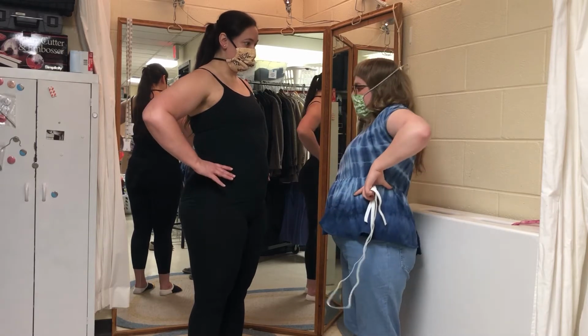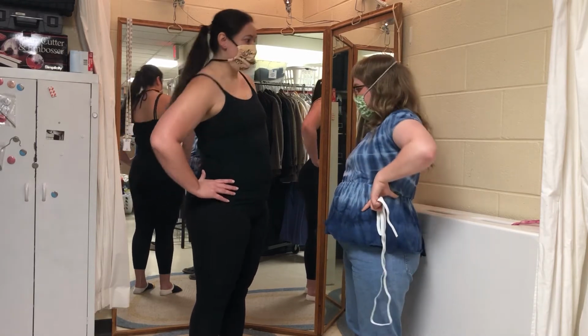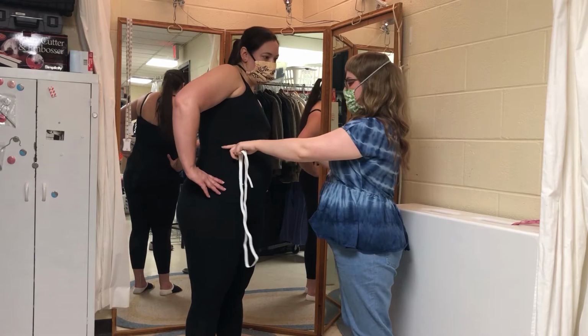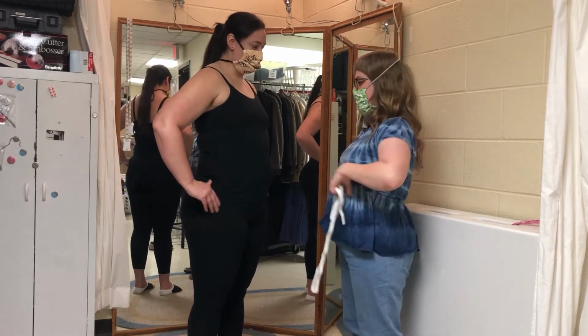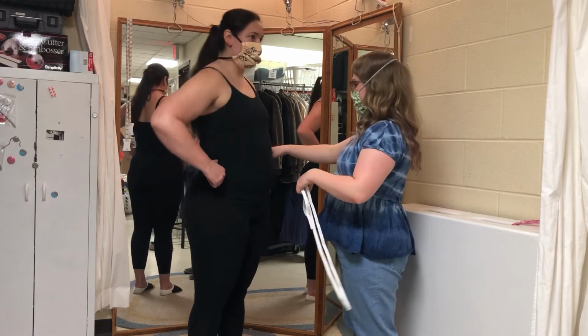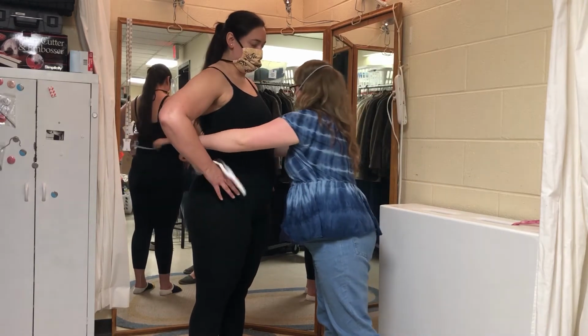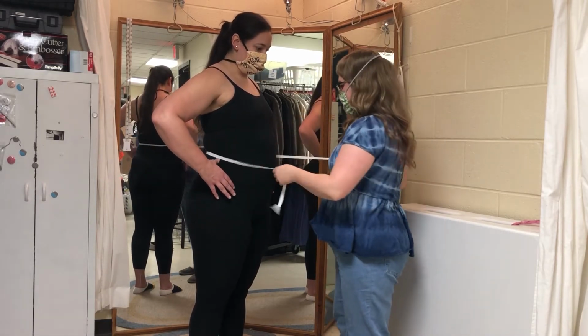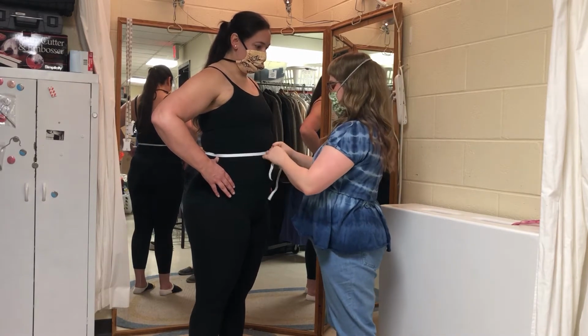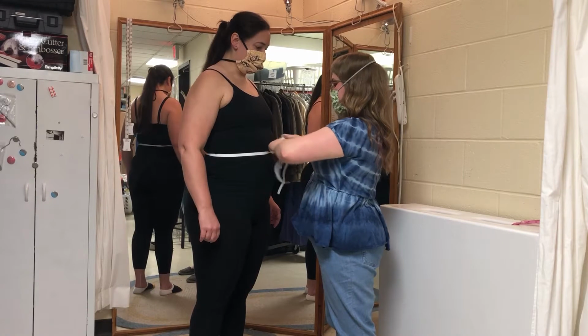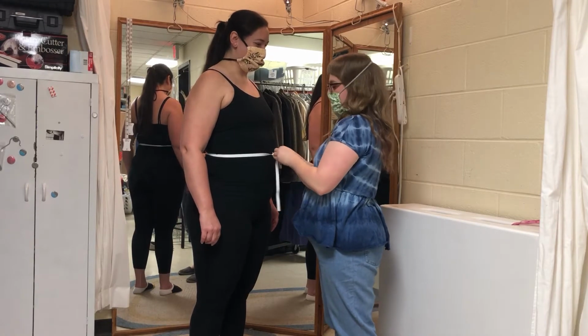So Erica, can you kind of go from side to side? Your waist is going to be kind of where your pivot is on your body and kind of the smallest part of your torso. So I think kind of right there. So we're going to go around. Using an elastic is helpful because it stretches and it will kind of migrate to that place on its own.